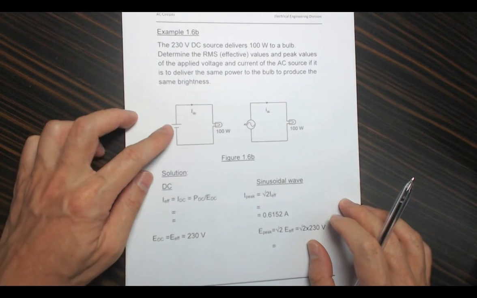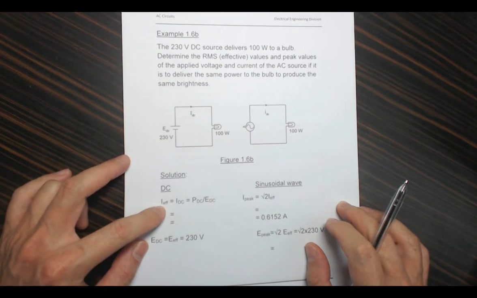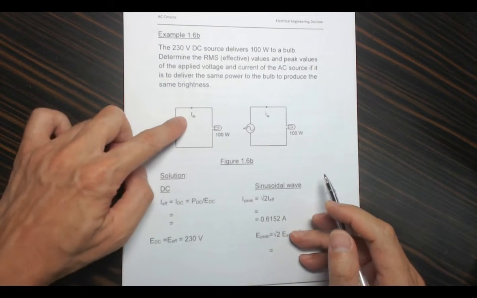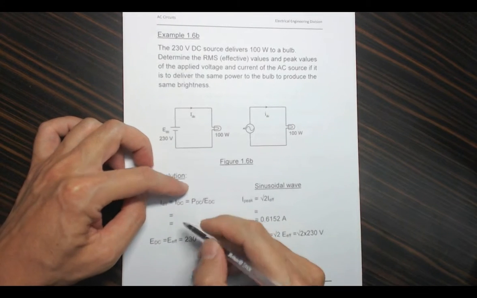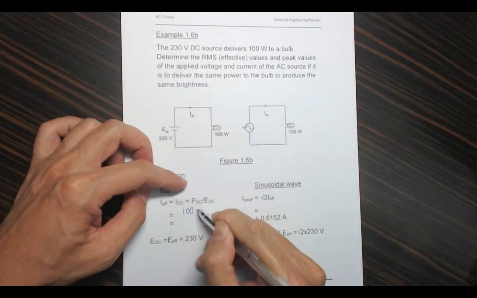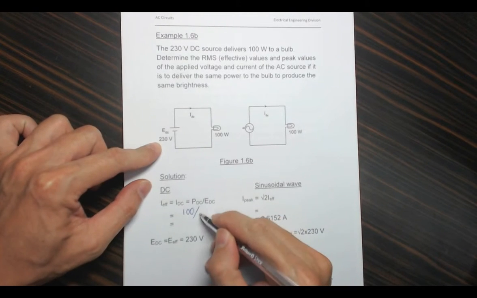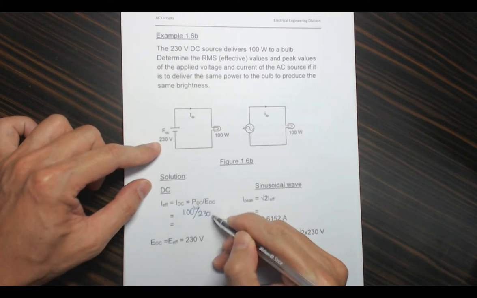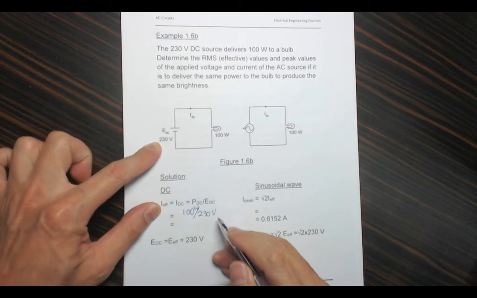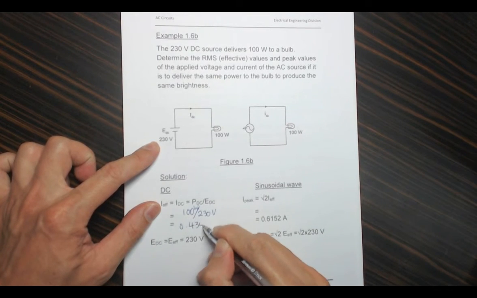Looking at the DC circuits portion, the effective current is just the IDC, which is the power, which is 100 watts, divided by the EDC, which is the effective DC voltage, 230. Right, so this is watts, this is volt. That gives me a required current of 0.435 ampere.